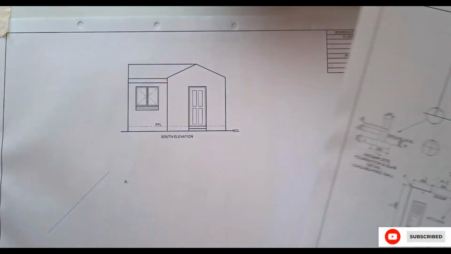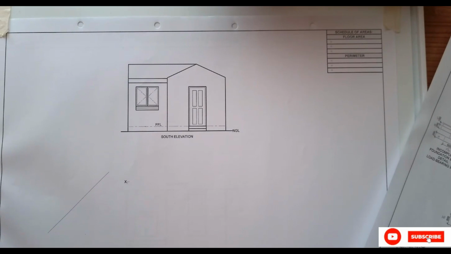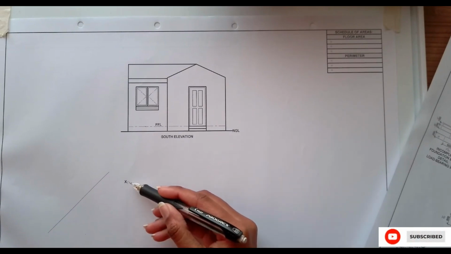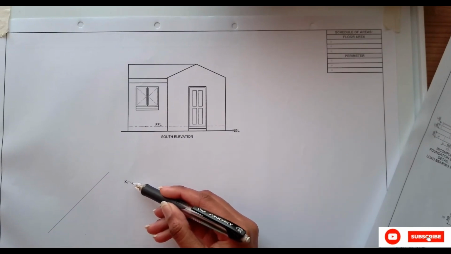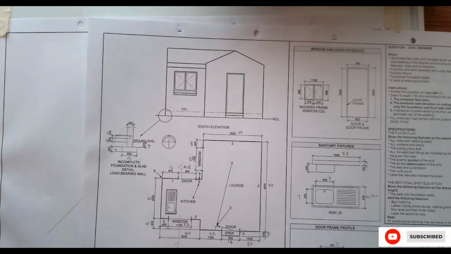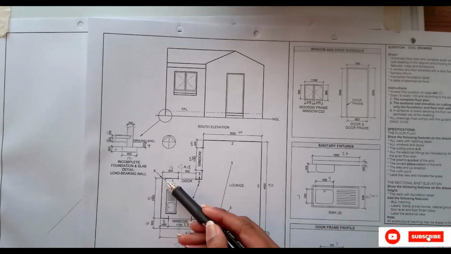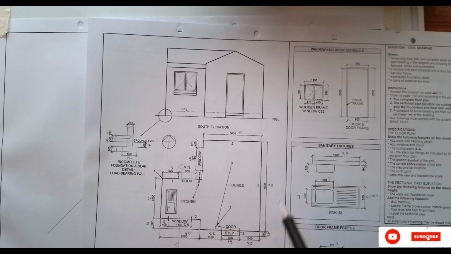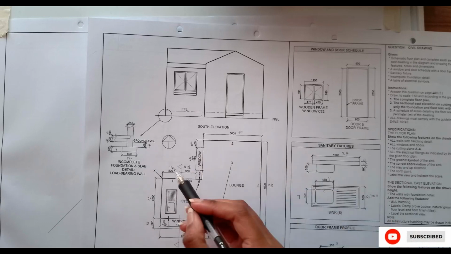because all dimensions need to be according to the scale. And then in the drawing, you are given a starting point, which is starting point X. And you will see that in the schematic drawing, you're shown that this corner here is X. So I'm going to start by drawing from X, then going across, then coming back here.